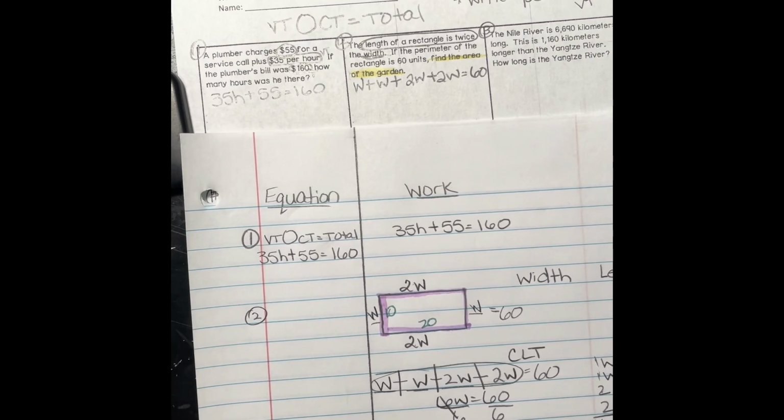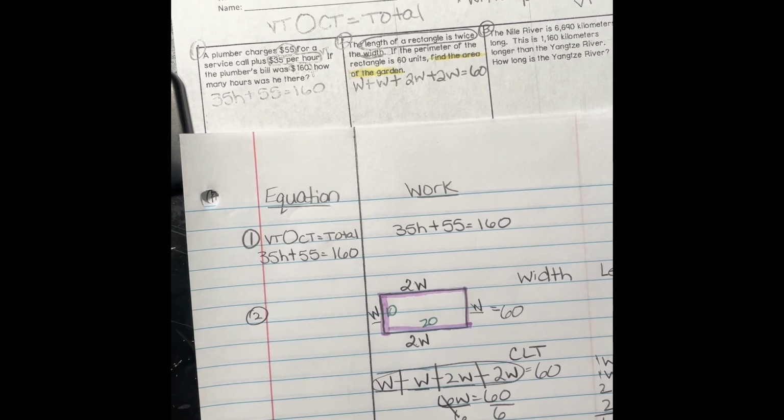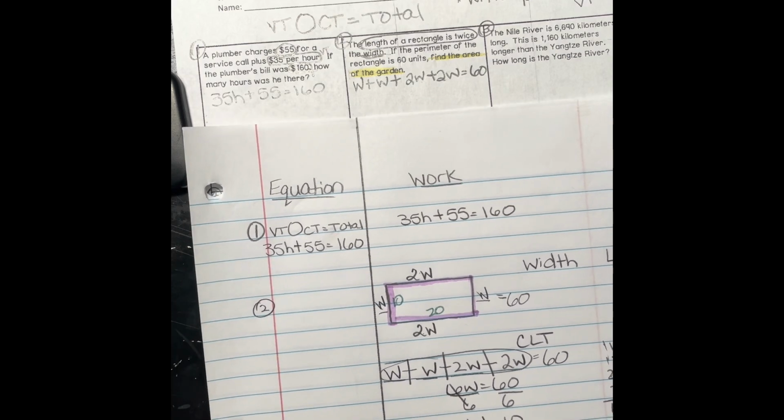The Nile River is 6,690 kilometers long. This is 1,160 kilometers longer than the Yangtze River. How long is that river? Okay. So we have the Nile River.